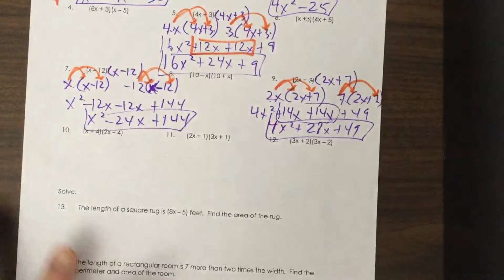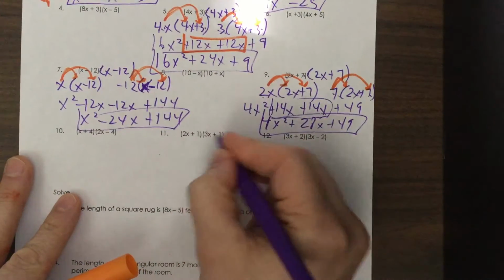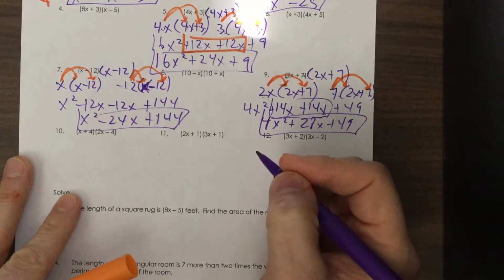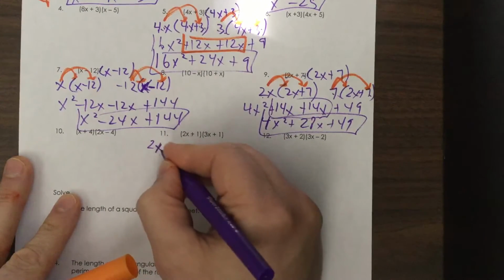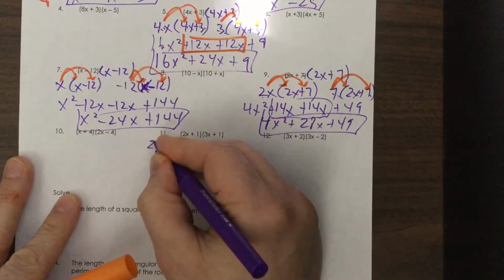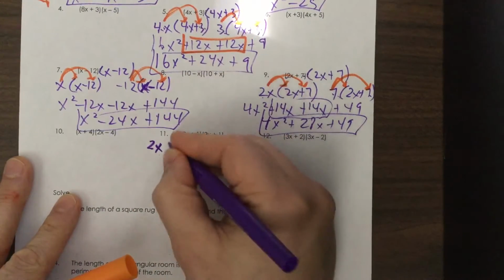Number 11. We have not the same two things. This is not a special case, so there's no possible shortcuts here, except the fact that the more you do this, the easier and faster it gets. But let's go ahead and just do the process.